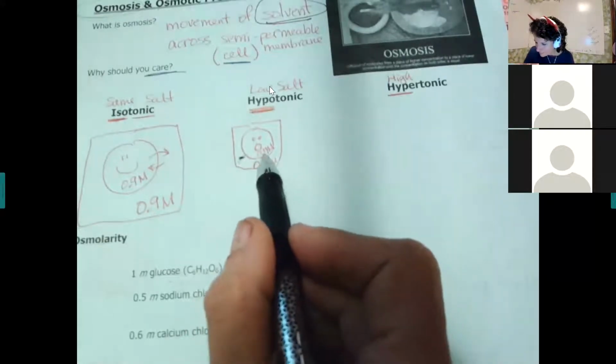So the water moves, not the solute. The 0.9 and the 0.2, maybe if I make my picture bigger. Here we go. The 0.9 is how much salt is in there. The salt can't move, only the water moves. So the water wants both sides to be the same, so the water moves in.